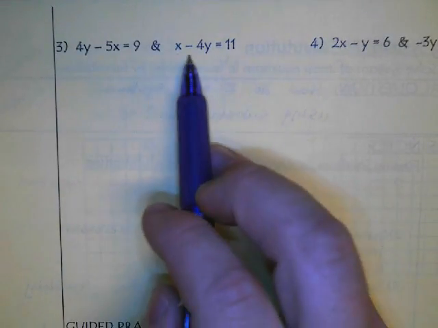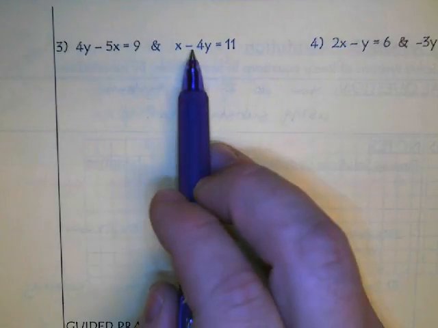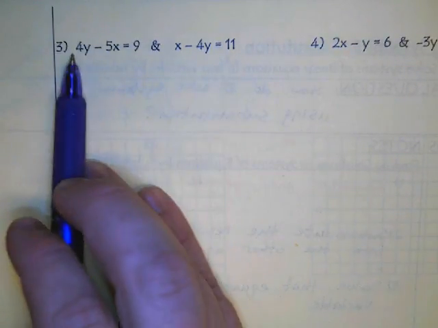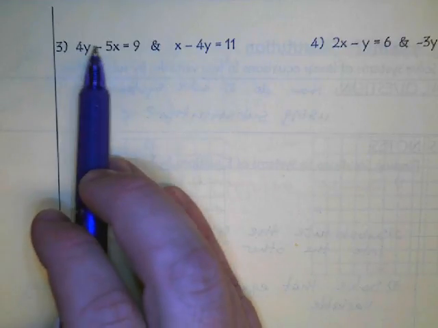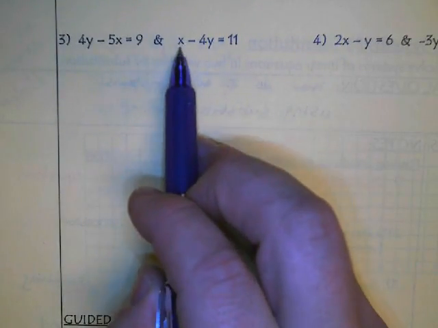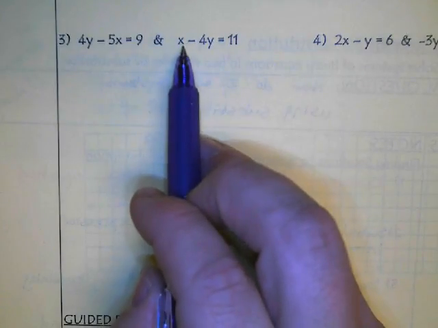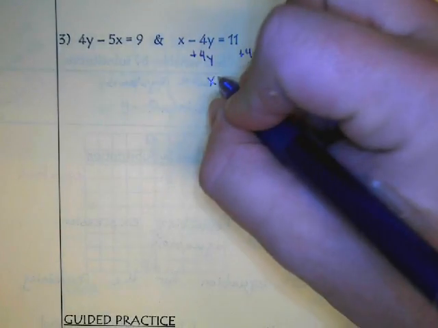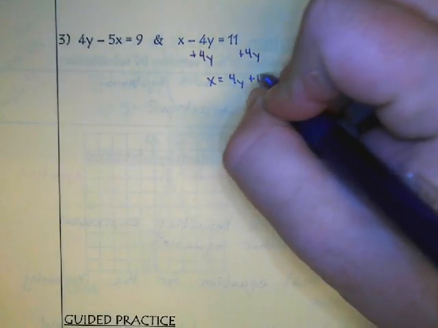Well, the second one, all I have to do is add 4y to both sides and I'll have that x equals. This one I'd have to do some major manipulation by subtracting and then dividing out, and then fractions might start appearing. So if you see a variable that's already all by itself without a coefficient, it's easier to solve for that variable. So we'll do that first. So I have plus 4y to both sides, and we'll have x equals 4y plus 11.